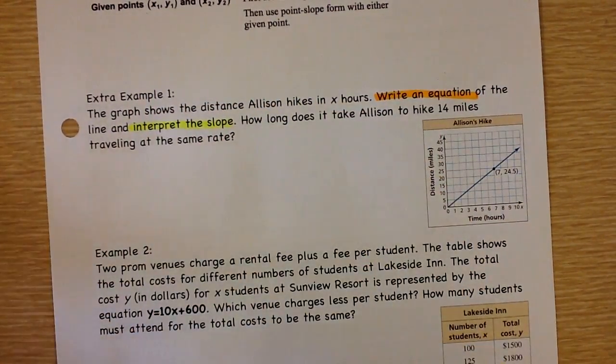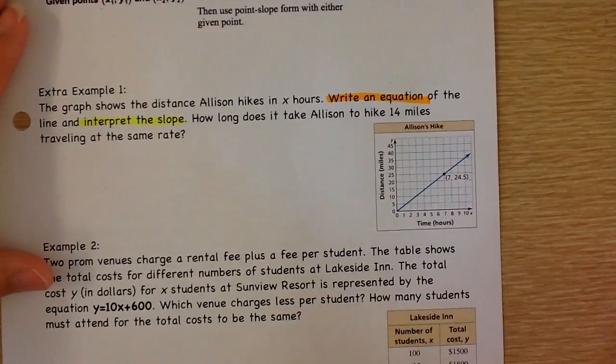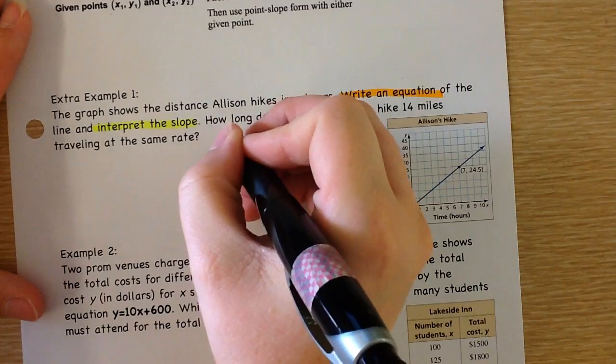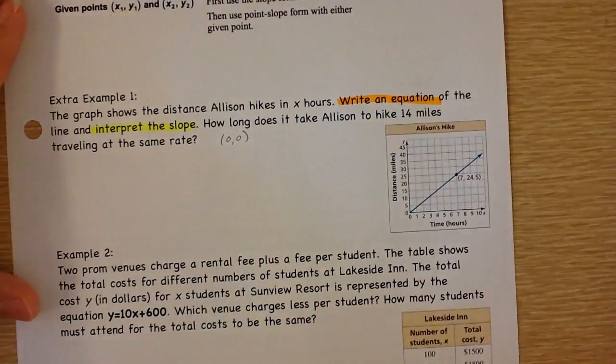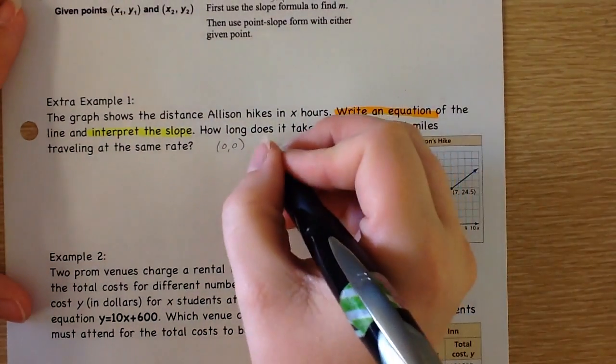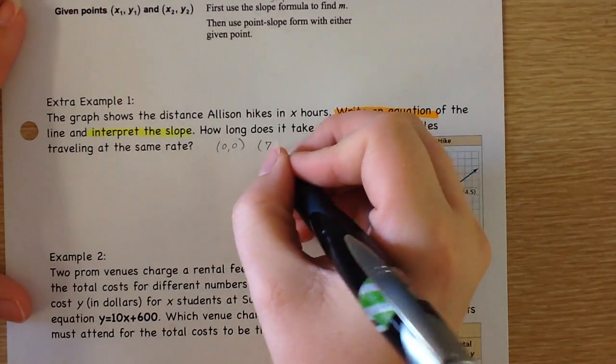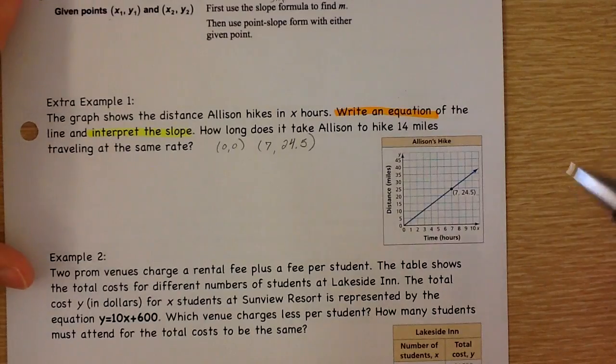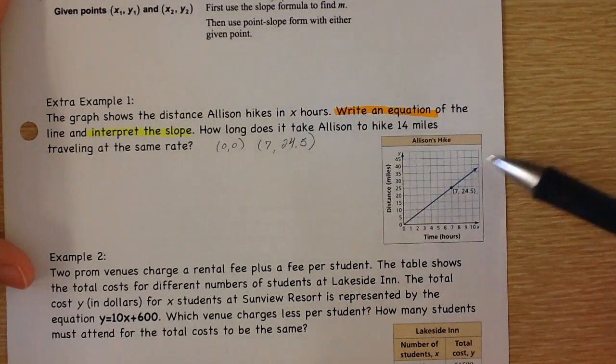Okay, so first things first. Let's look at our graph over here. It looks like it starts here at 0, 0. So I'm just going to plot some points down. We know the point (0, 0). And we also know the point (7, 24.5). Okay. So we really know 2 points off of this graph.